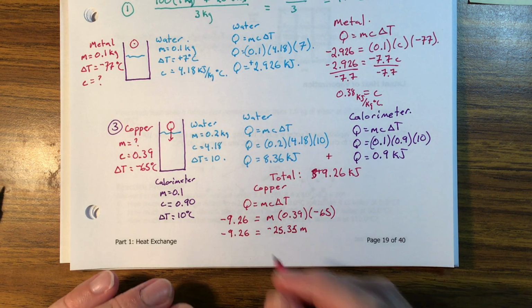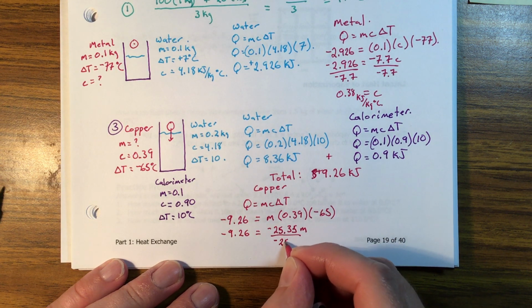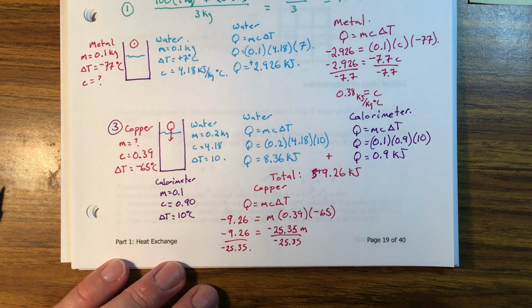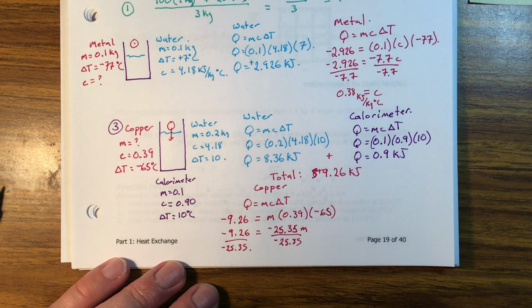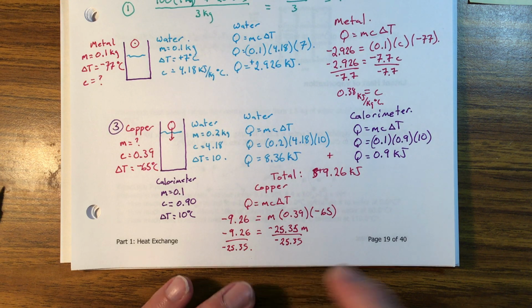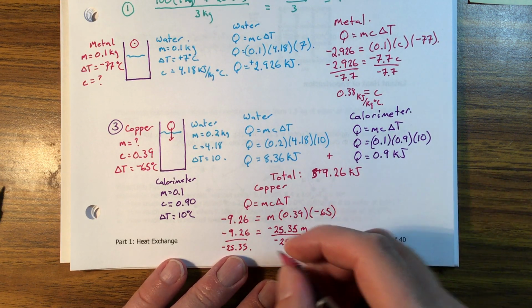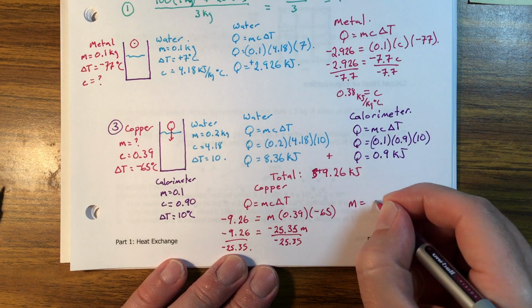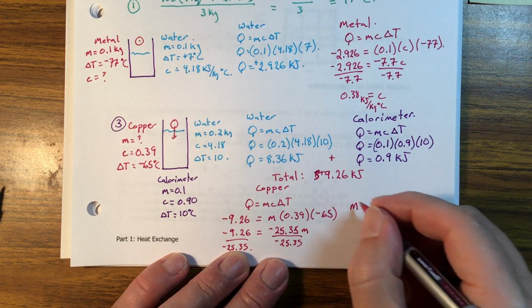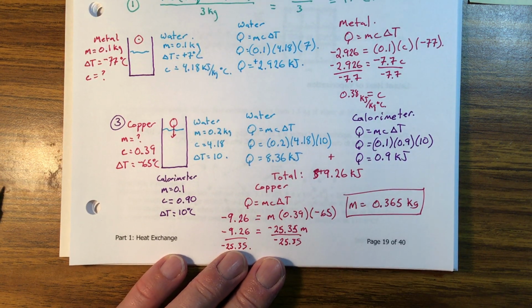Now to isolate our mass, we divide both sides by negative 25.35. That gives 0.365, so 0.37. So the mass of the copper is equal to 0.365 kilograms. That's what we were looking for.